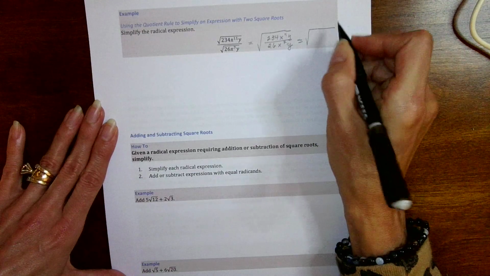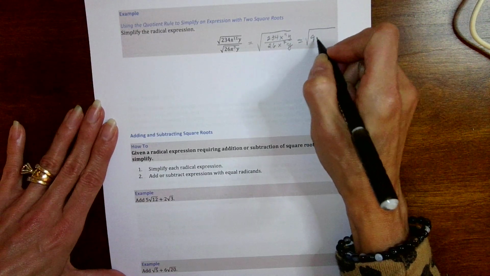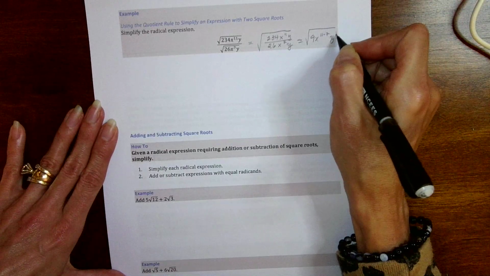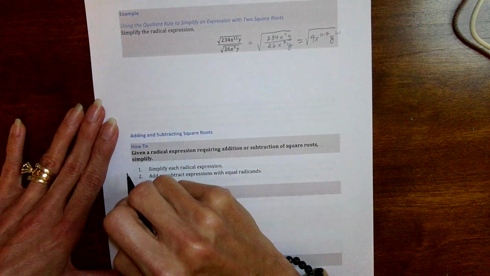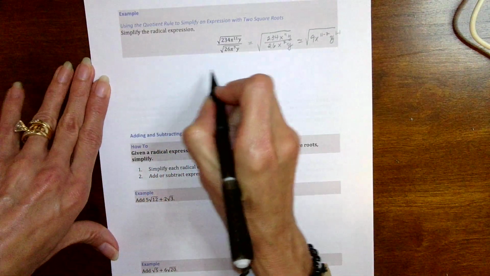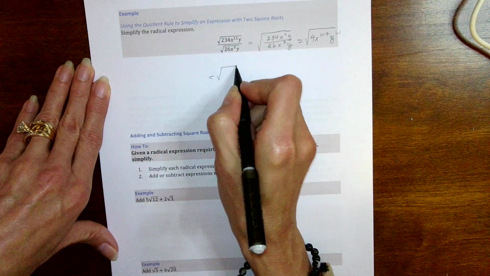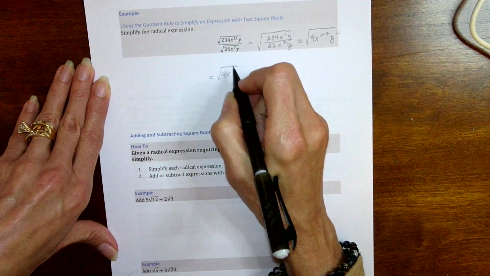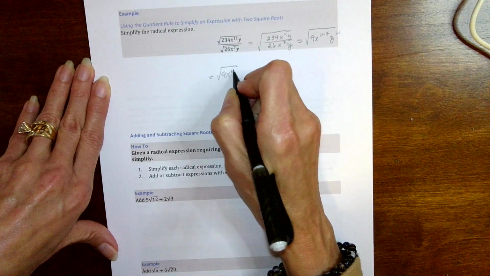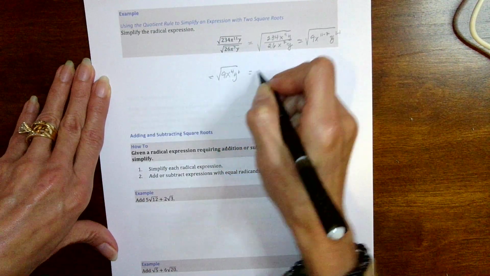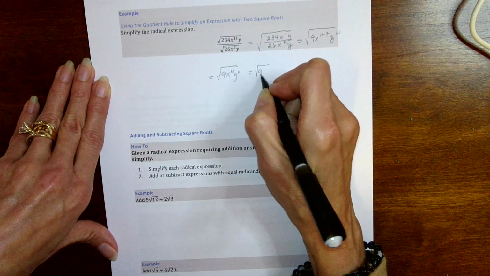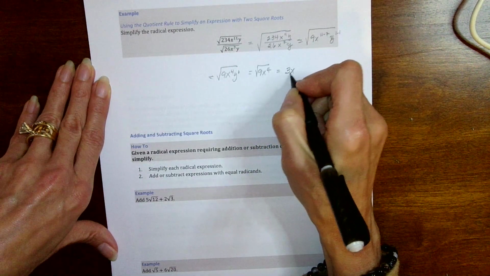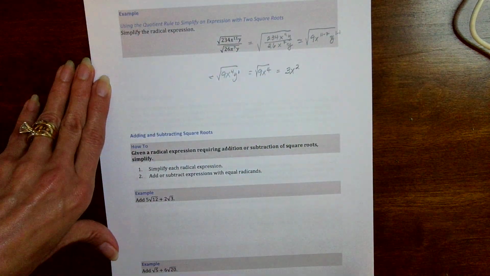So this gives the square root of 9x to the 11th minus 7, and y to the 1 minus 1. So that becomes the square root of 9x to the 4th, y to the 0, square root of 9x to the 4th, which gives me 3x squared.